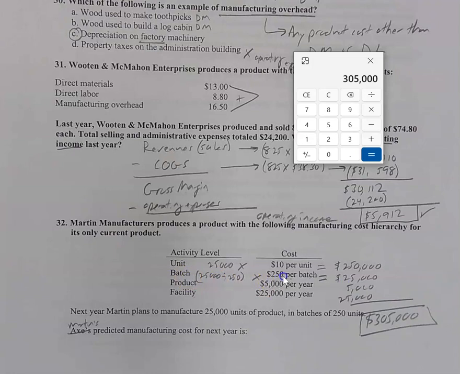These batch costs are variable in nature because they're based on production, right? Our product cost and our facility cost, these are going to be part of fixed factory overhead, and we don't like those kinds of costs. Fortunately, in our example, they only total 30,000, which is less than 10% of the total amount. So food for thought there. All right, that's it for this video.